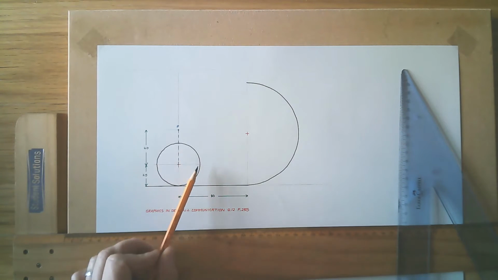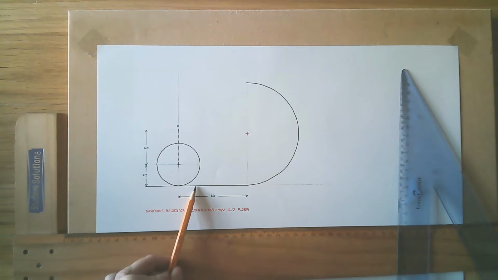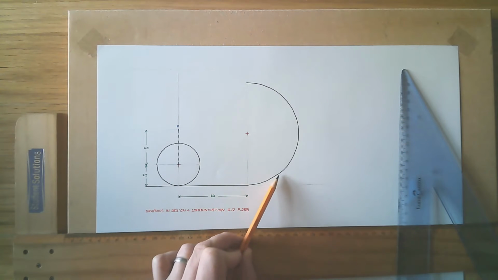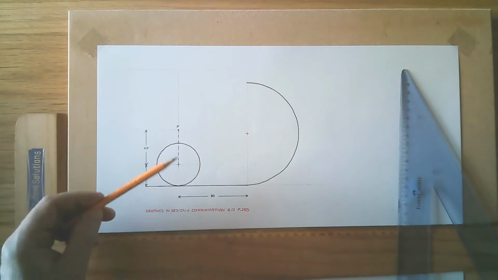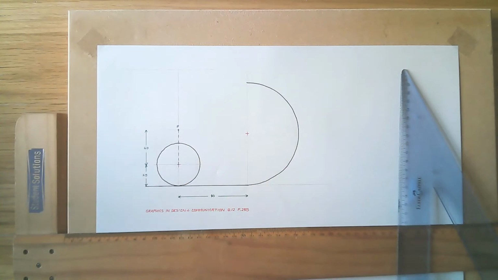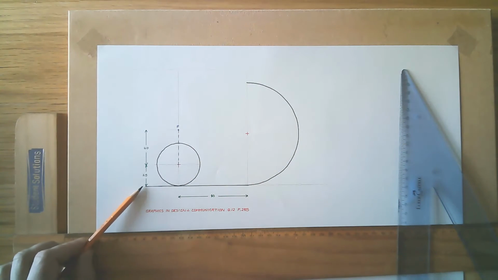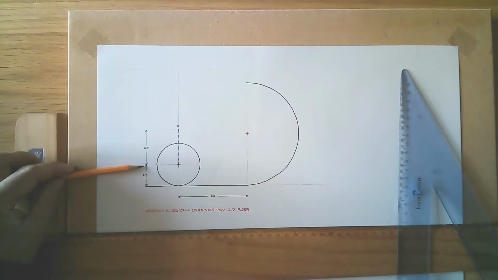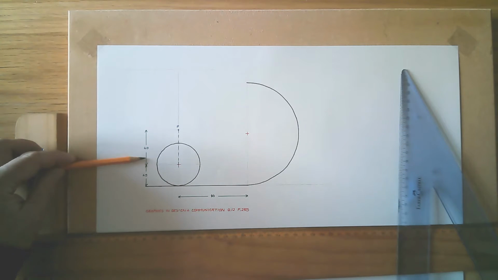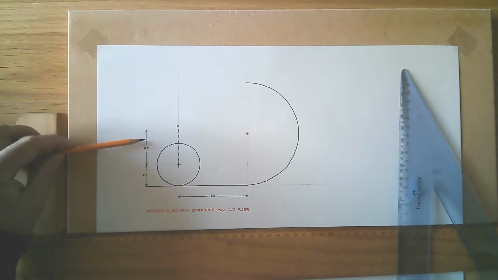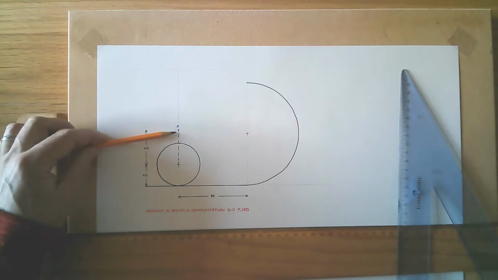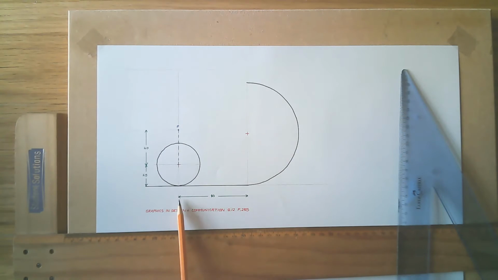You have a circle here that basically rolls around this path, an inside or semicircle here of radius 60 millimeters. The dimensions are given here as well. The circle has a radius of 25, and the point P here is 40 millimeters away from the center point of the circle, and you can see this distance of 80 millimeters given as well.